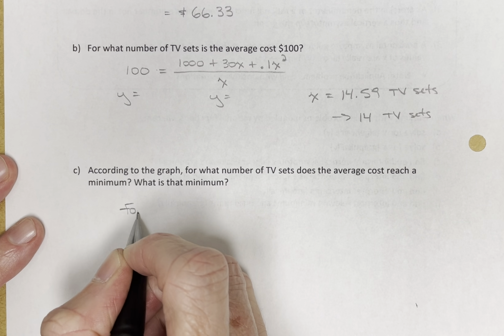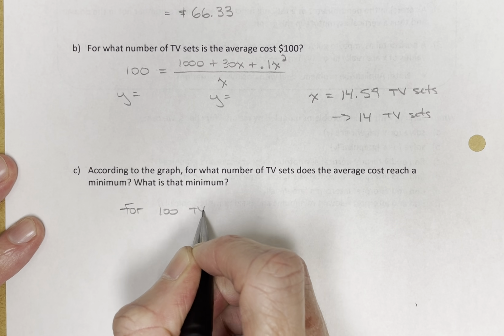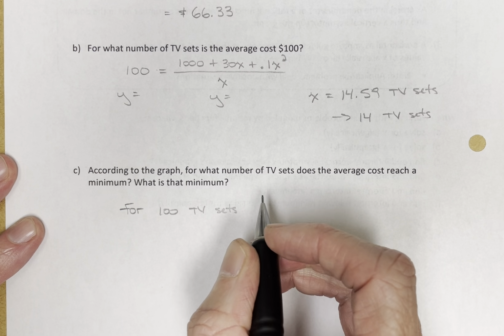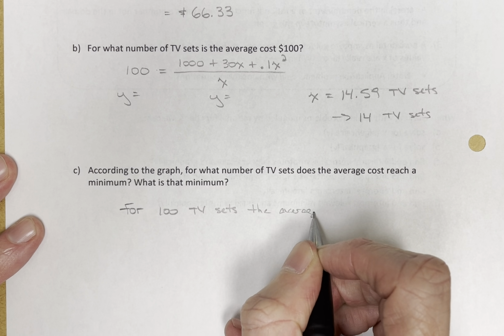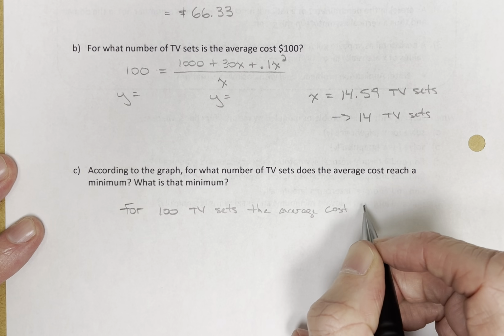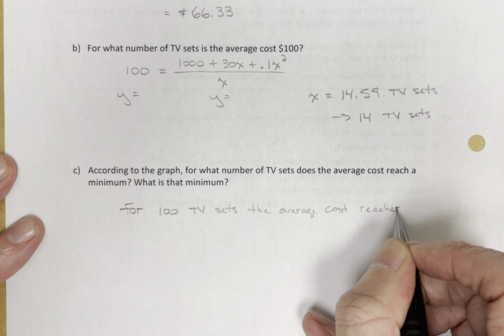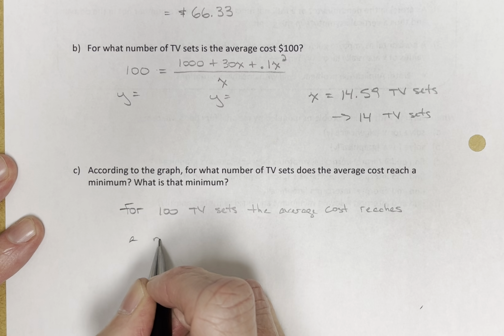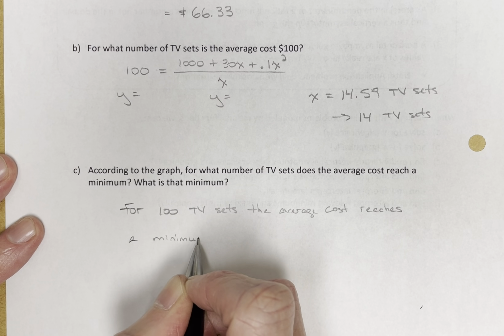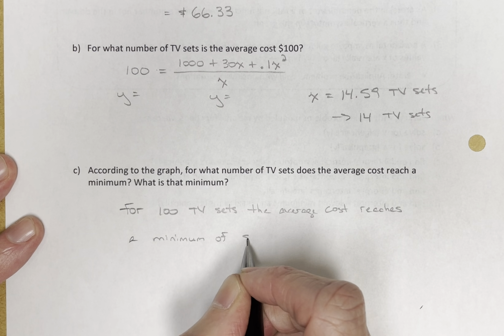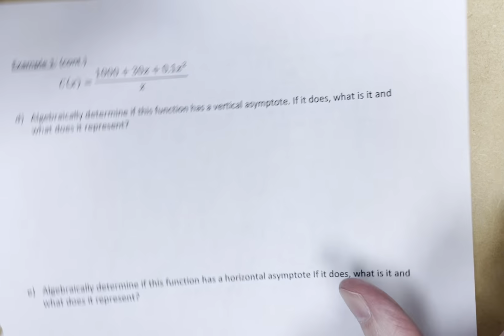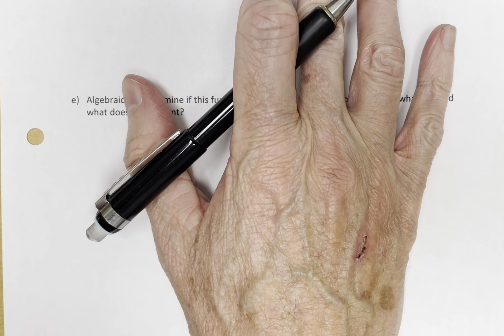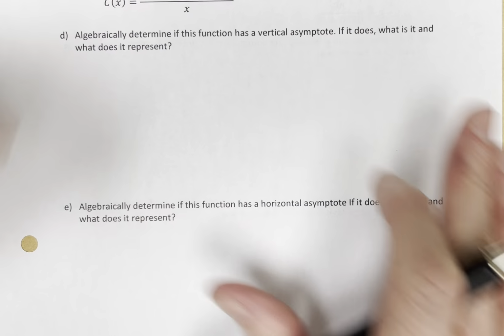For 100 TV sets, the average cost reaches a minimum of $50. All right, let's continue on. Give me a moment to do some paper switching. I'm going to finish this example 1 with 2 more pieces.